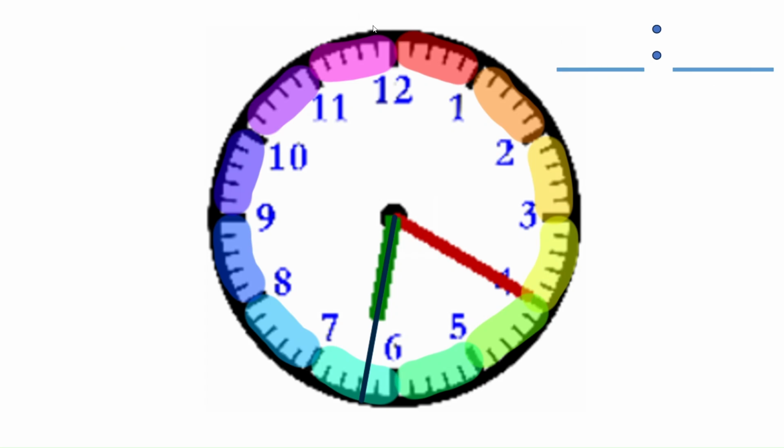When finding the time, we always write it in this format. We always write the hour first, then we write 2 dots, and then we write the minutes. So let's start by finding the hour. To find the hour, we look at the hour hand, which is usually smaller and sometimes a bit thicker.